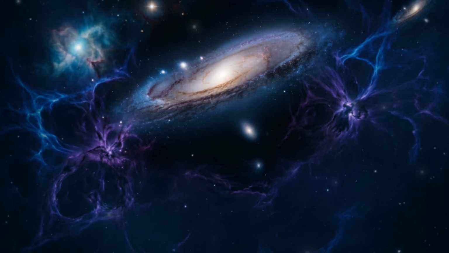According to the amount of visible matter in the cluster, the stars and galaxies that telescopes could observe, the cluster simply did not contain enough mass to hold itself together. The gravitational pull should have been far too weak. By all known laws of physics, the galaxies should have escaped the cluster long ago, drifting apart into intergalactic space. But they hadn't. The cluster remained intact.